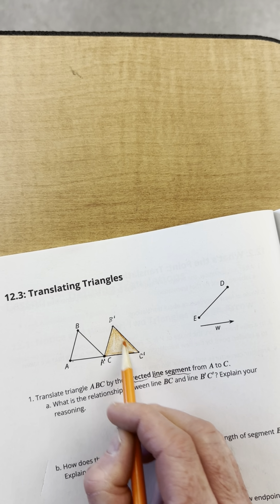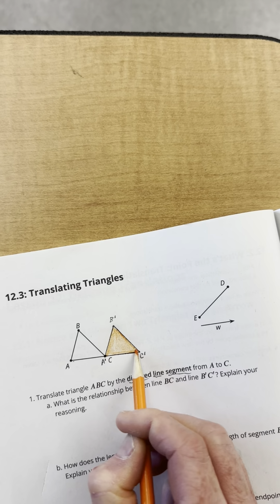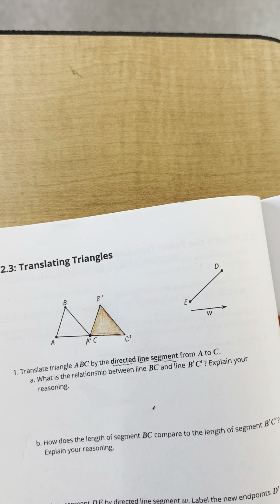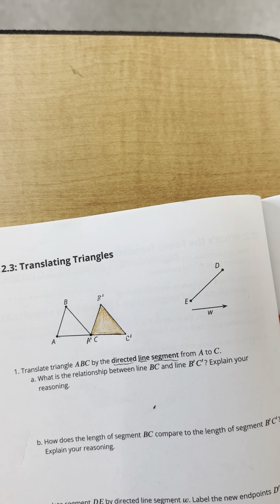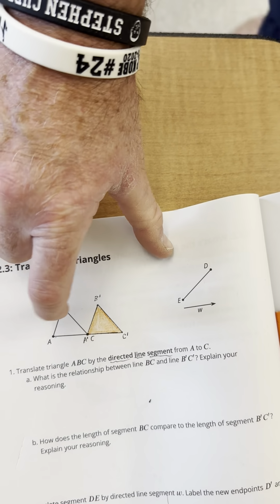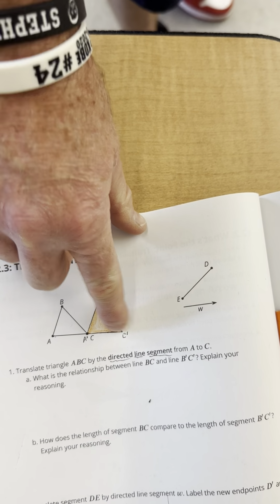Hang on, sorry. Someone's knocking. That's the image of A, B, C: A prime, B prime, C prime. I'll be right back.